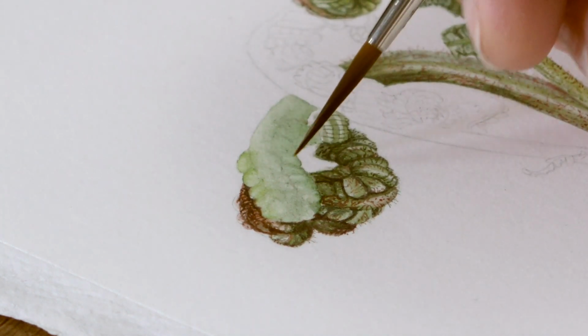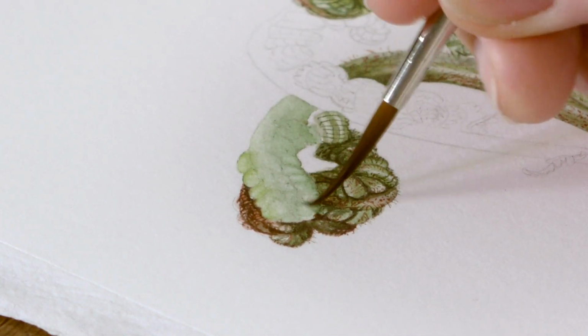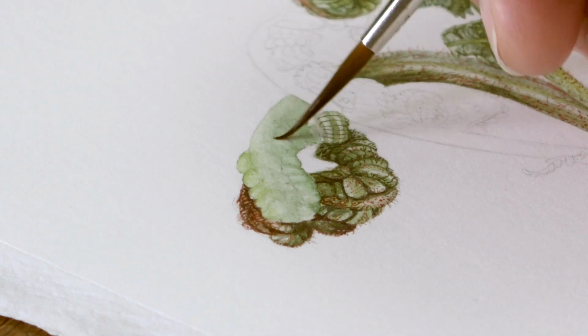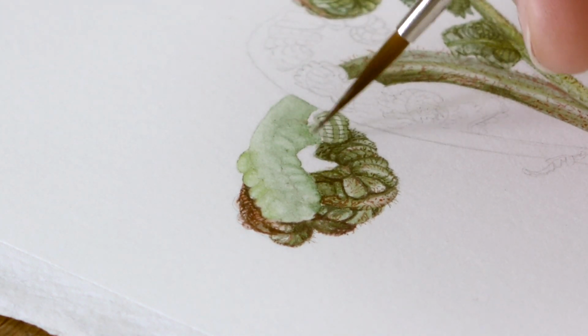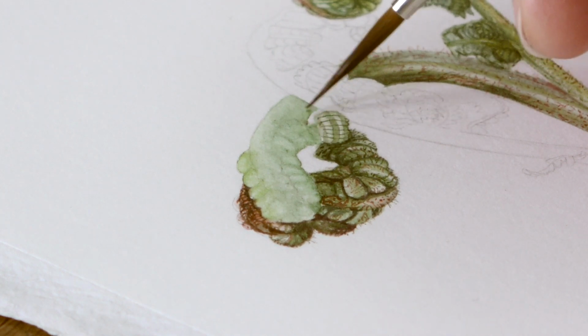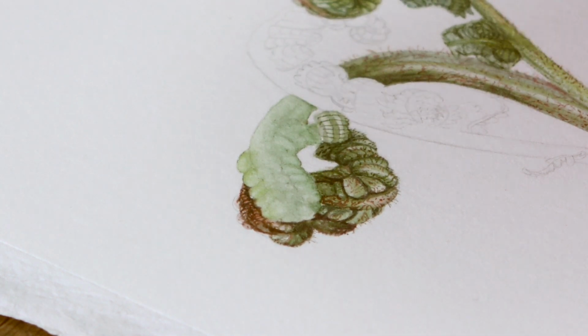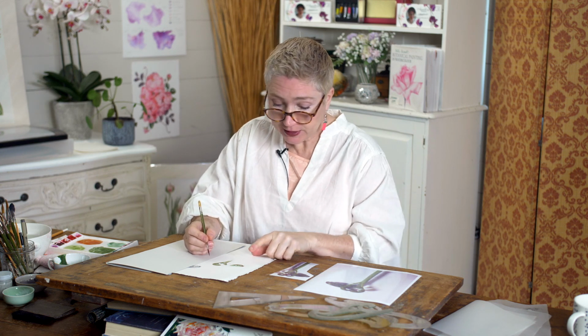You can work quite quickly just using the tip of the brush and tapping it out. And then we'll leave that to dry. So that's our first stage. Now we want to let that dry.